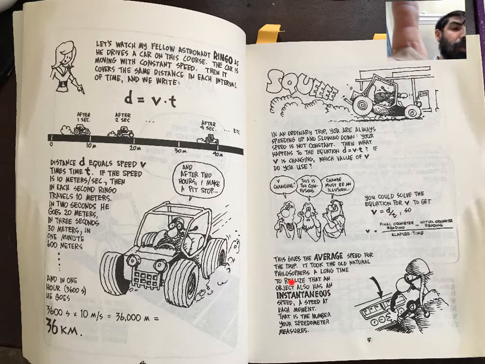It took the old natural philosophers a long time to figure this out, that objects also have instantaneous speed, the speed at each moment, and that's the number that your speedometer actually says at any given moment. But we're mostly concerned with average speed, where you wound up and where you started, divided by time.